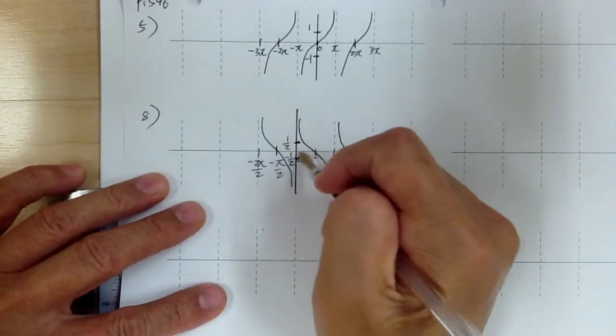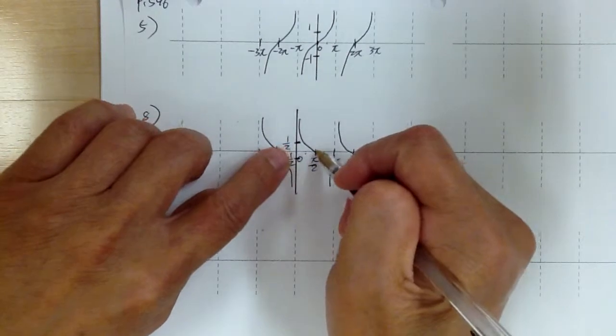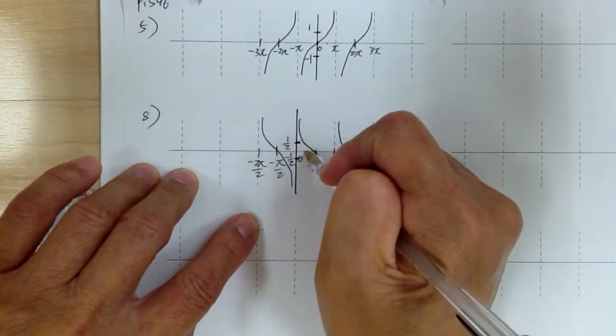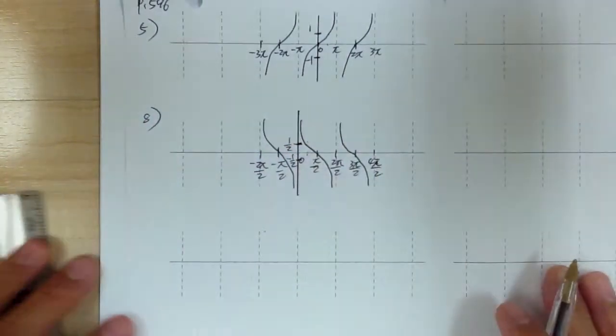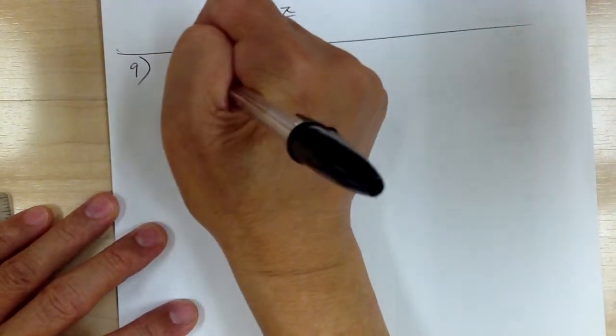So you can just go to the quarter point. So this is half, so this is 1/4, the quarter, right? You go up and over. And that's it for number 8. Okay, let's go to number 9. Number 9, you have to use number 5 from the oral exercises.